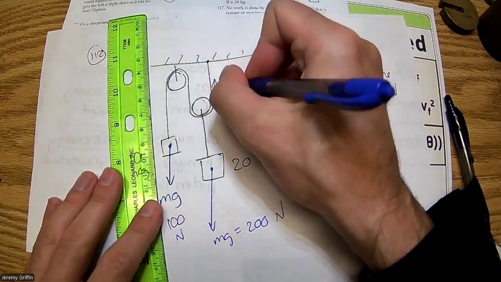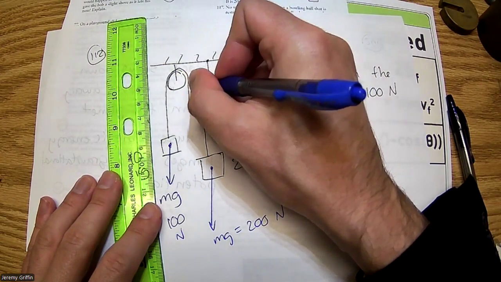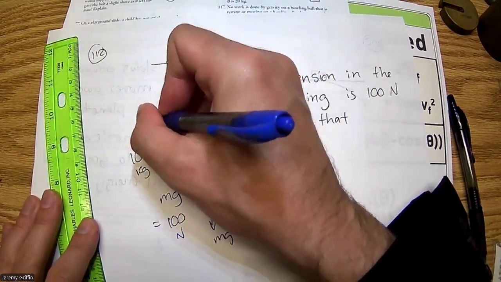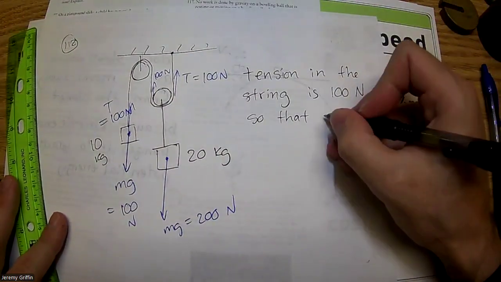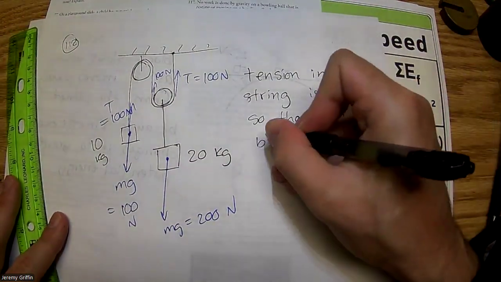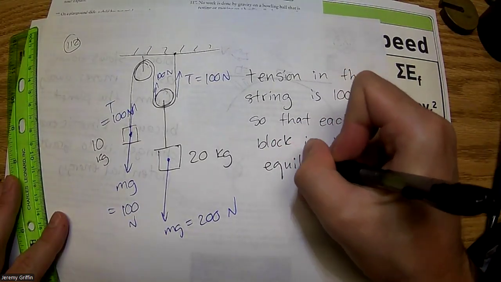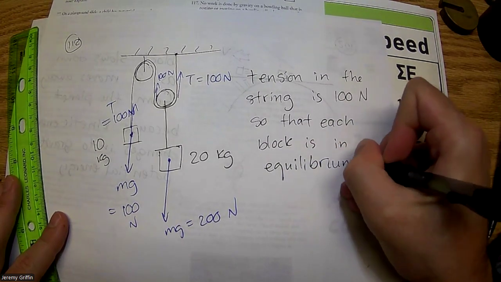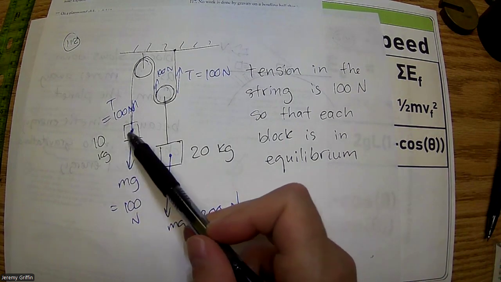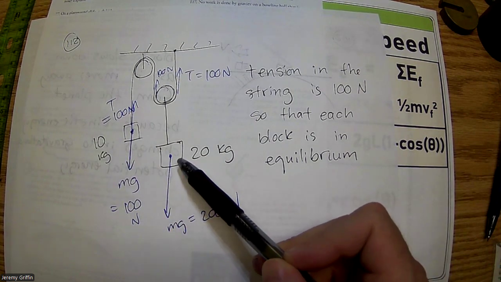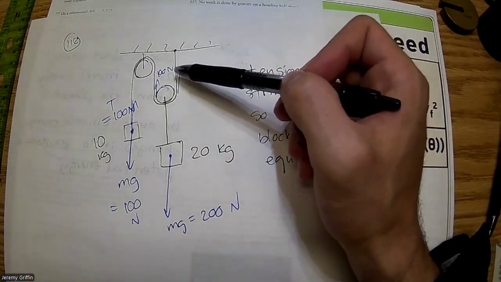This tension up is 100 newtons. This tension up is 100 newtons. This tension up is 100 newtons. So the tension in the string is 100 newtons, so that each block is in equilibrium. There you go. So 10 kilograms weighs 100 newtons, 20 kilograms weighs 200 newtons, and the tension in the string is 100 newtons.